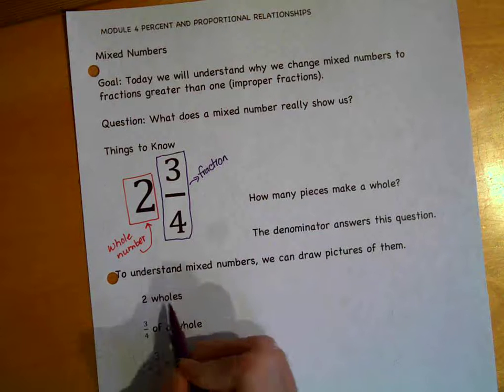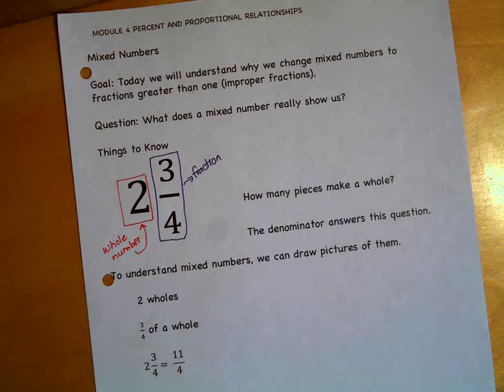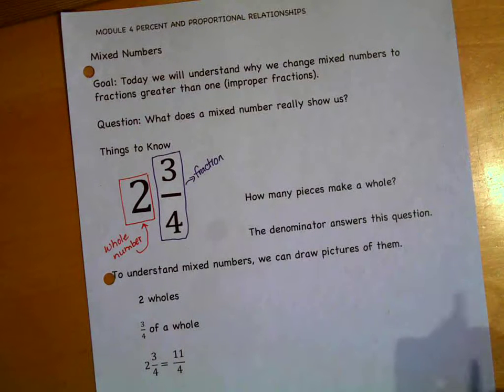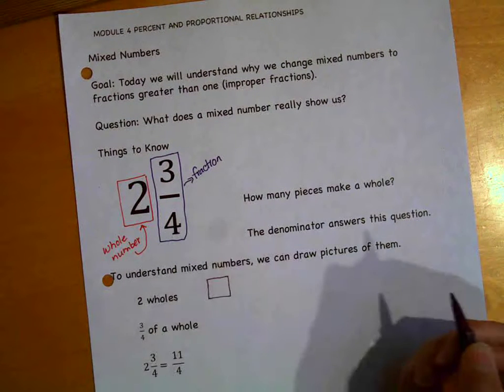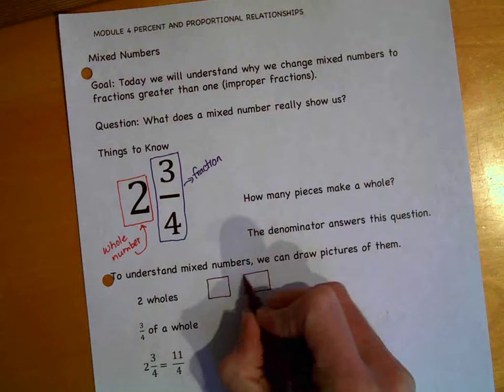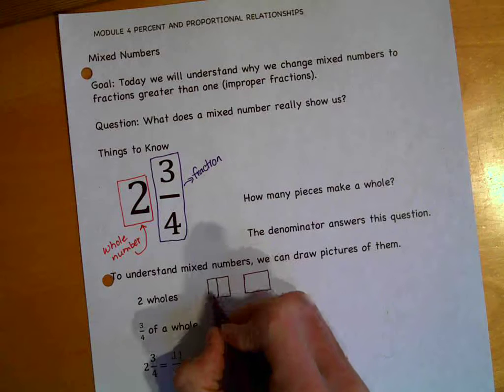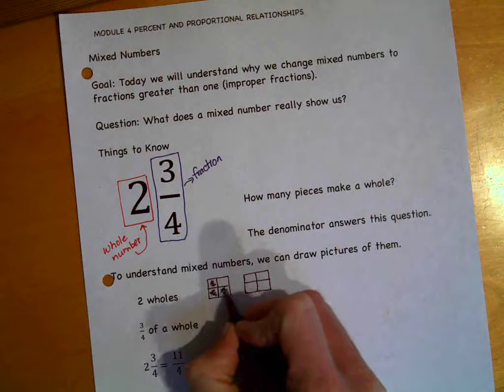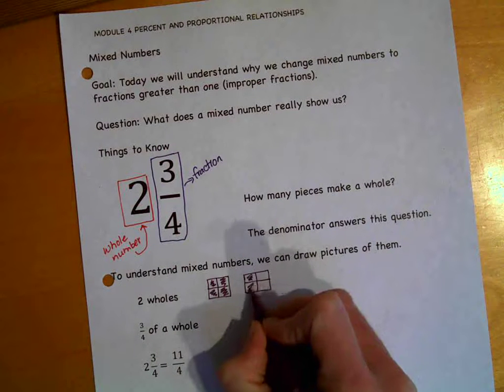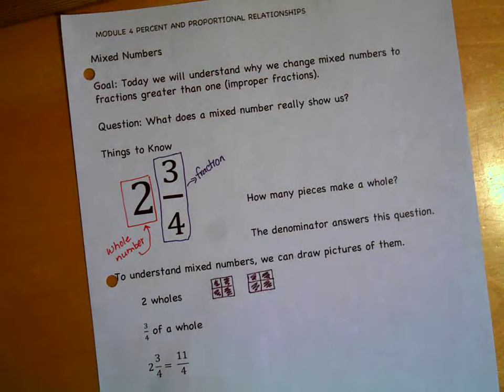So when it says that we have 2 wholes, that means we have 2 complete whole numbers, all right? And when we said that the denominator answers this question, that means that we have 2 whole complete numbers built out of the denominator. So if I draw a square, that's 1 whole square, and this is another whole square. The way we know it's whole is if we divide it into 4 equal pieces, it means that we have all of these pieces accounted for. So that's how many we have. So 2 wholes using pictures looks like that.